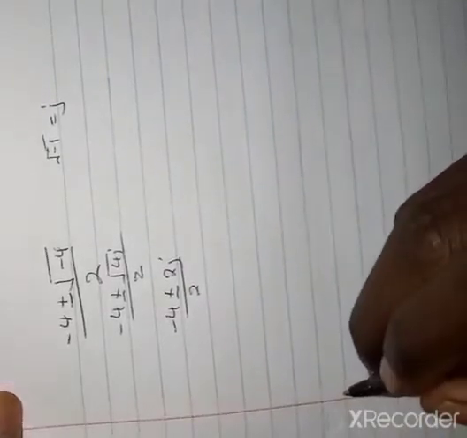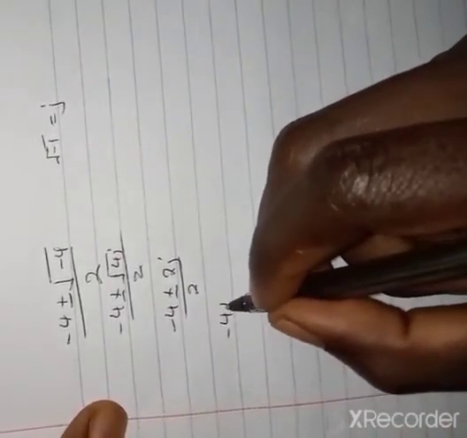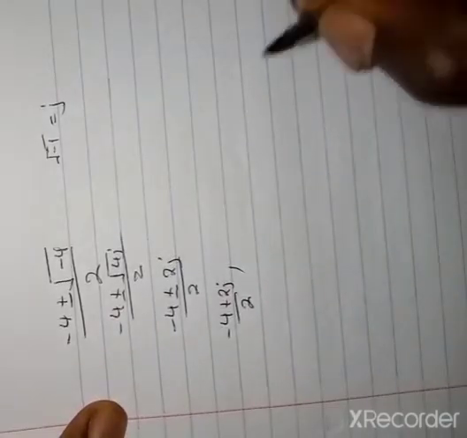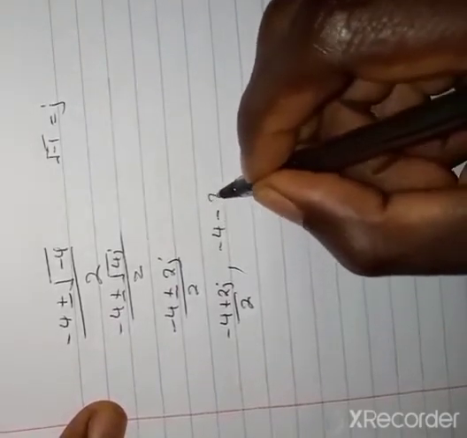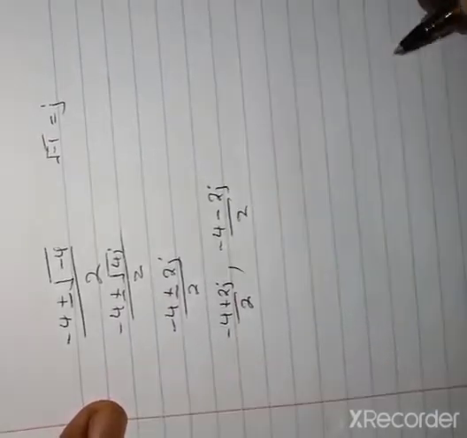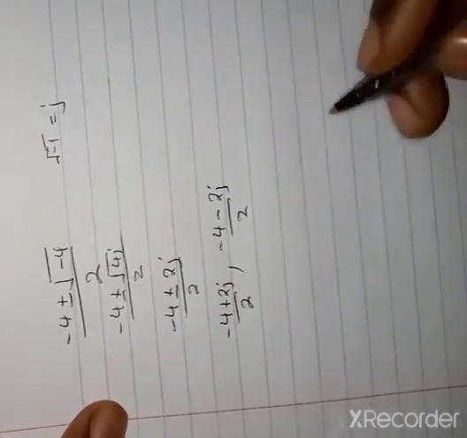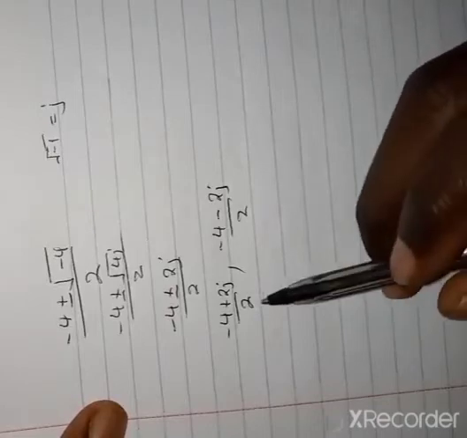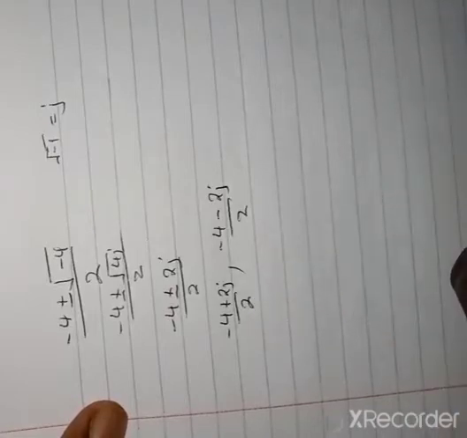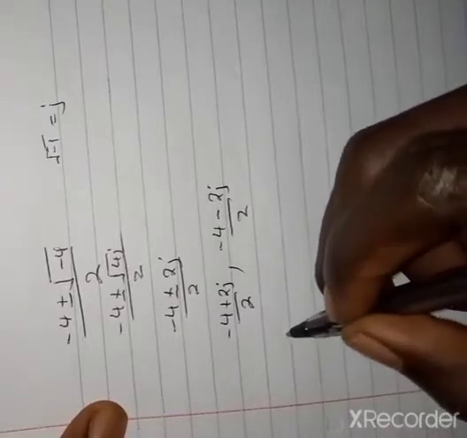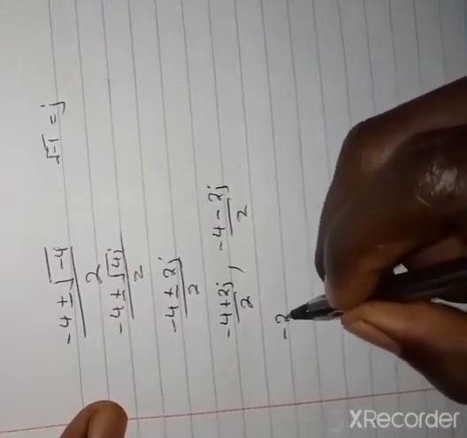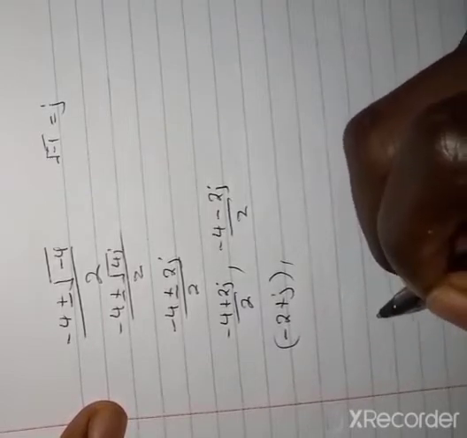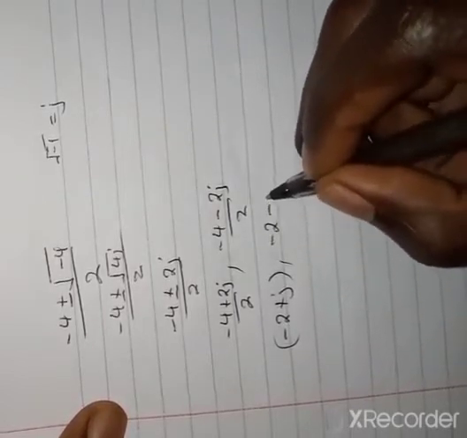Now we have the two roots, that is negative 4 plus 2j over 2, and another root, negative 4 minus 2j over 2. Since it is over the same common denominator, 2, the same denominator can divide each term in the numerator. Then we obtain negative 2 plus j, or negative 2 minus j.